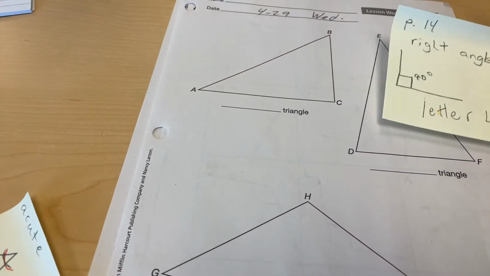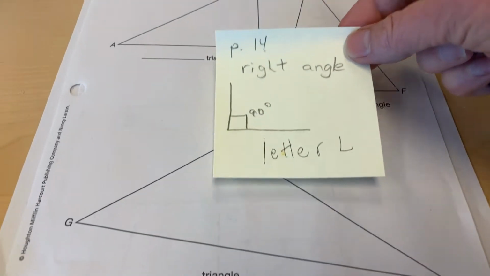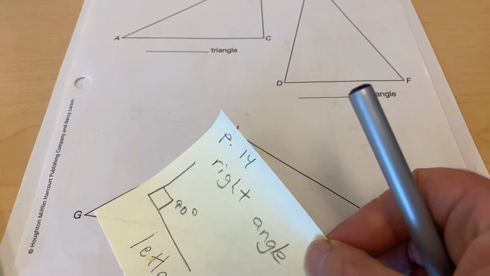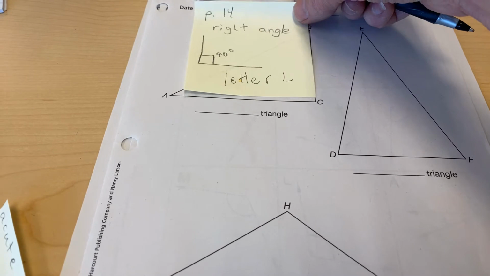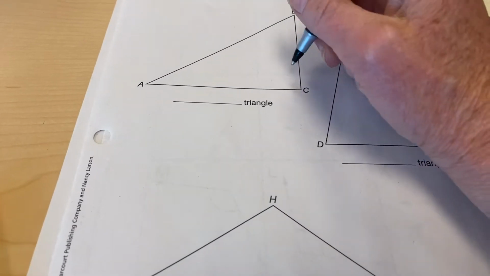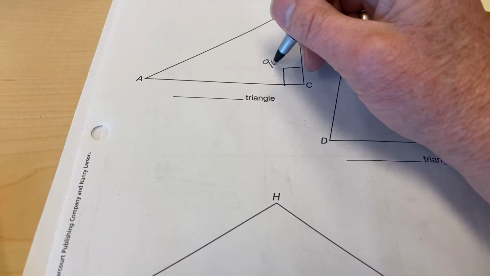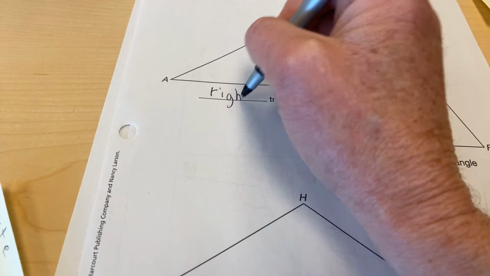Yes. Can it fit in this one? No. It goes past the line. And how about this angle? No. Okay. It has to fit like the letter L perfectly. So this one is a right angle, so you make this box and you write 90 degrees.